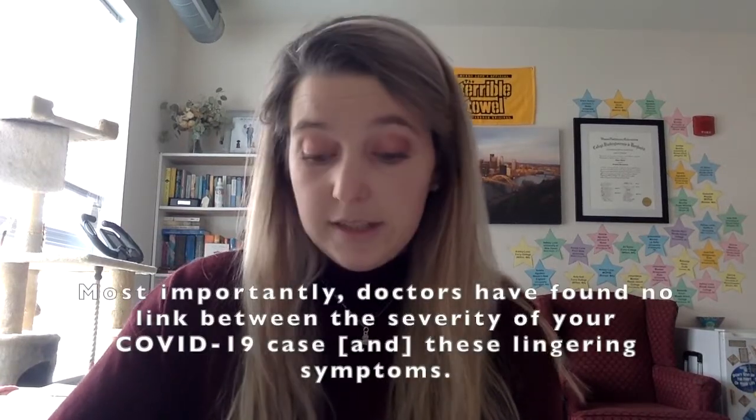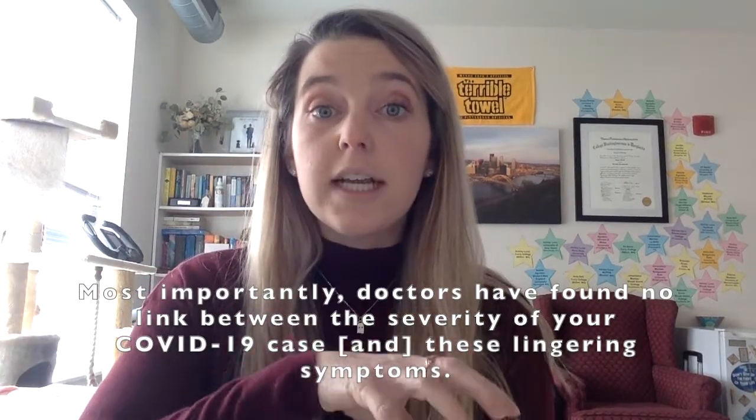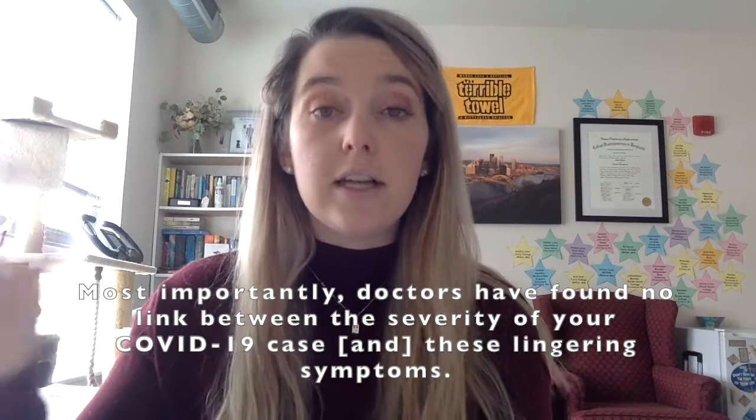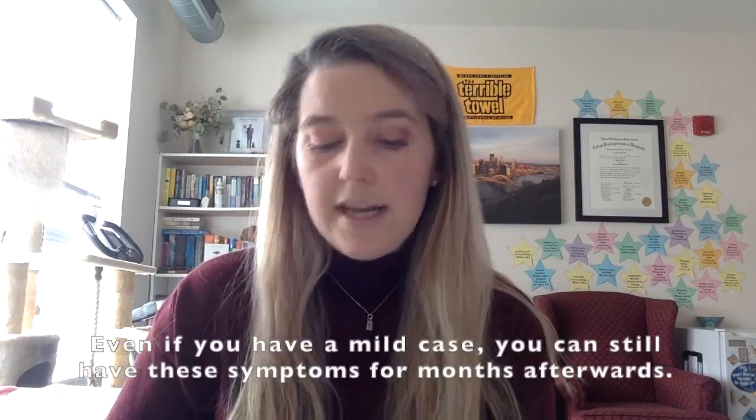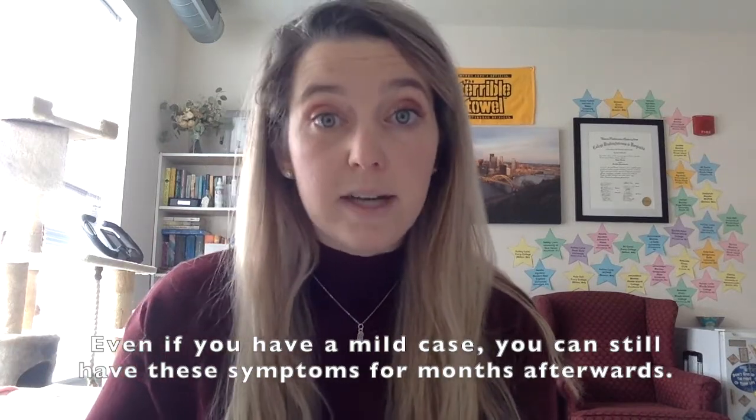And most importantly, doctors have found no link between the severity of your COVID-19 case and these lingering symptoms. So even if you have a mild case, you can still have these symptoms for months afterwards.